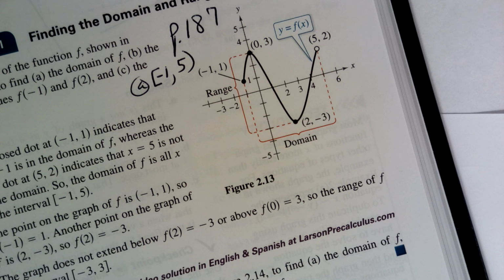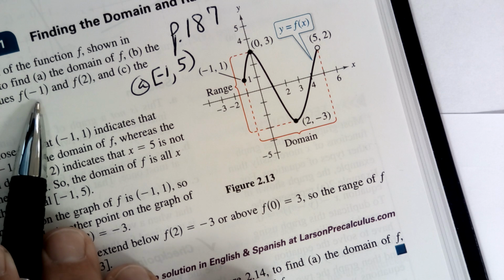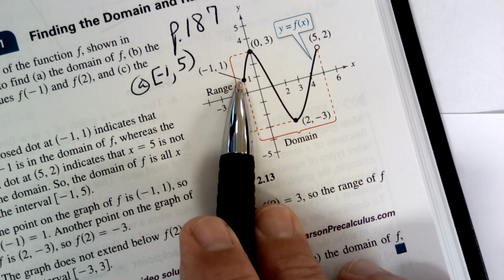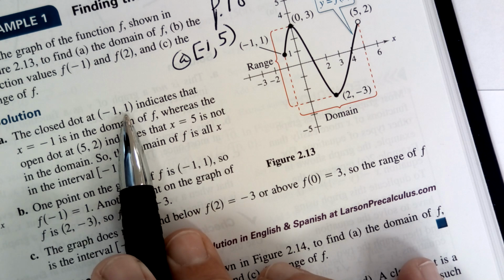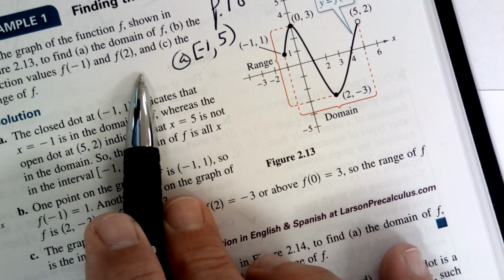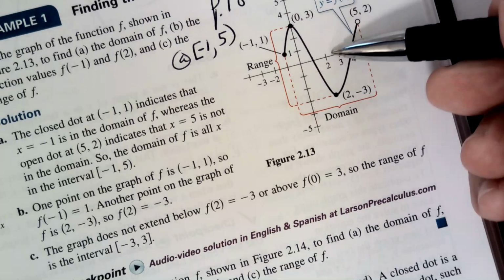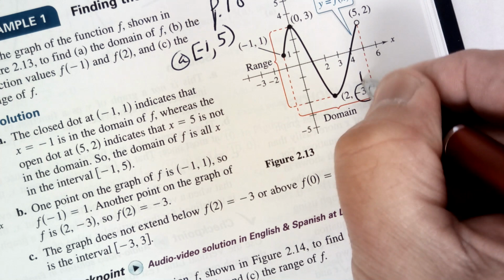The next one, they want you to evaluate f of negative 1. Well, that's your x. So if x is negative 1, your y is 1. So 1 should be the answer, and it is. See it right here? Okay. If your x is 2, you want to go over to 2, your y is a negative 3. So that's your answer for B, negative 3.